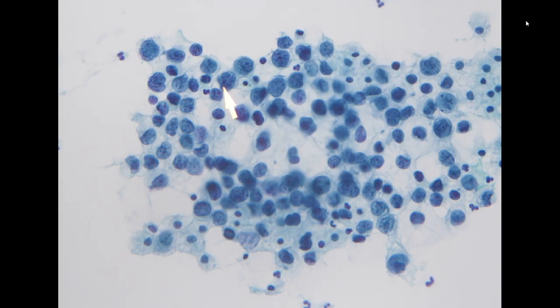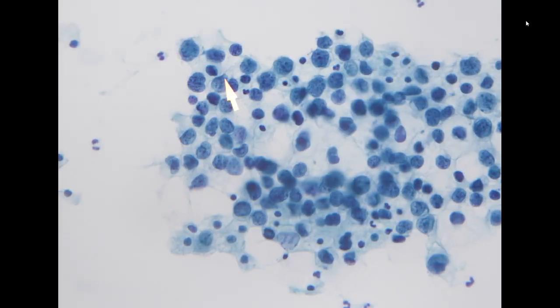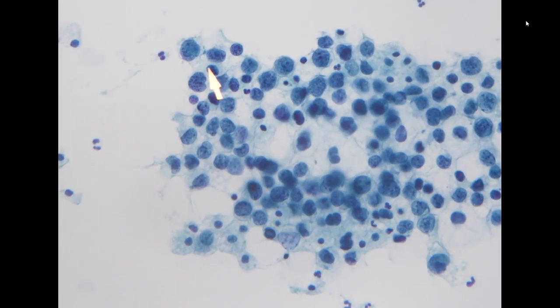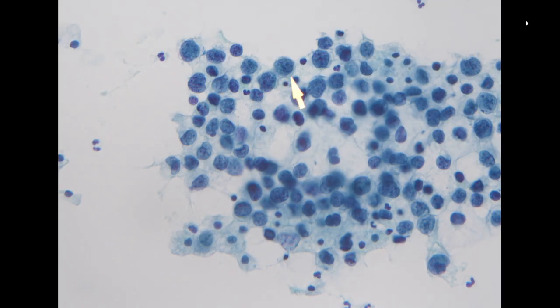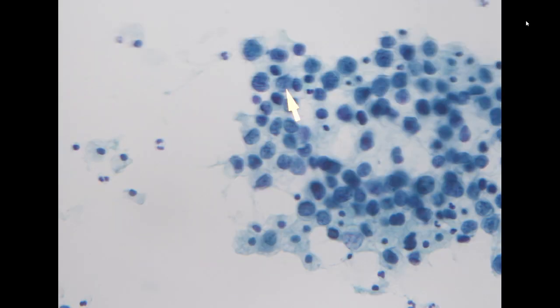It's just a flattened sheet, but it doesn't have the sharp edge that we see in epithelial tumors. So these are loosely cohesive cells, and the cytoplasm is relatively abundant.